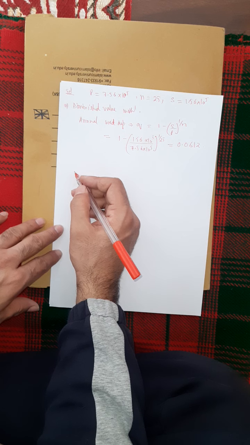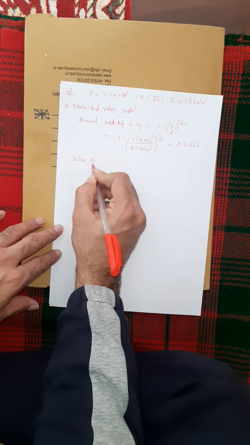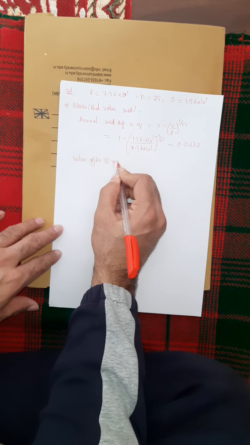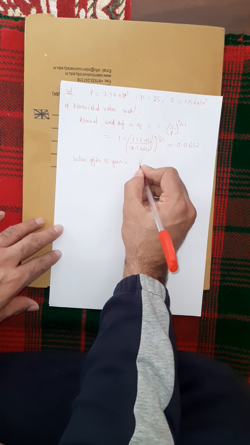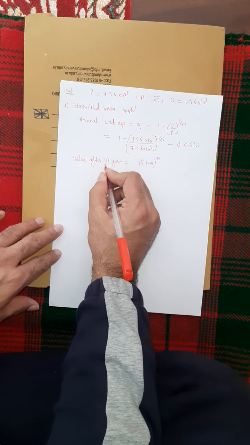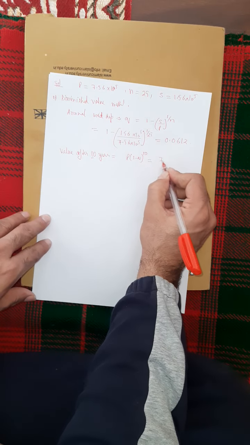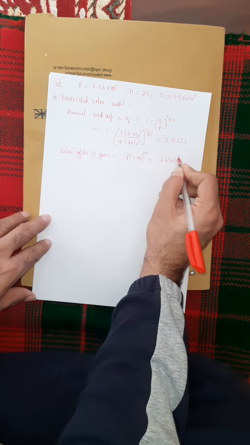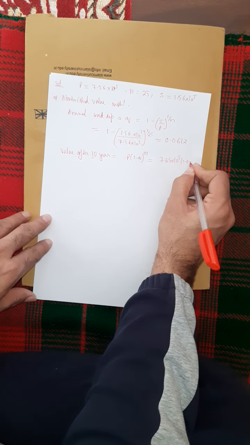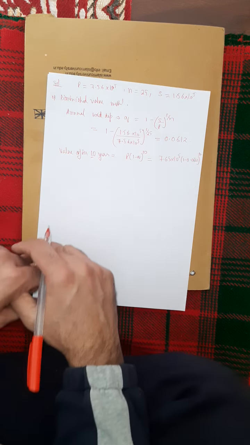Now calculate the value of the plant. What will be the value of the plant after 10 years? Value after 10 years is given by the formula P into 1 minus Q raised to power 10, because I am taking 10 years. So here it is 10. So the formula is given by 7.56 into 10 raised to power 5 multiplied by 1 minus 0.0612 raised to the power 10.